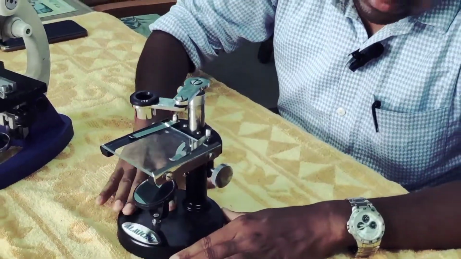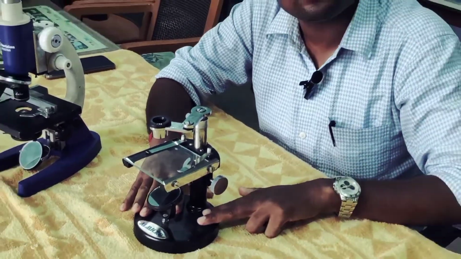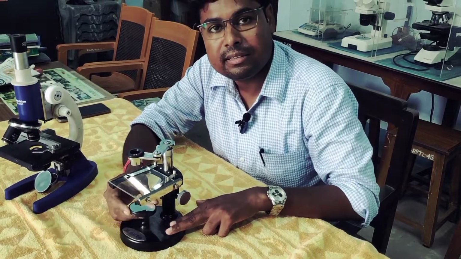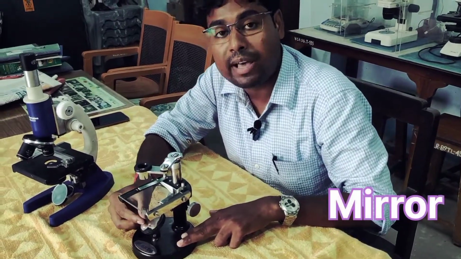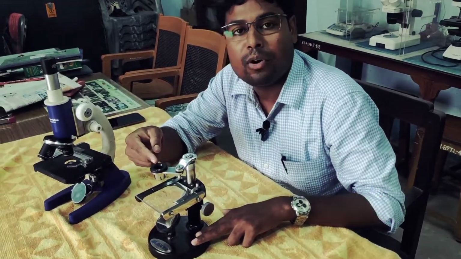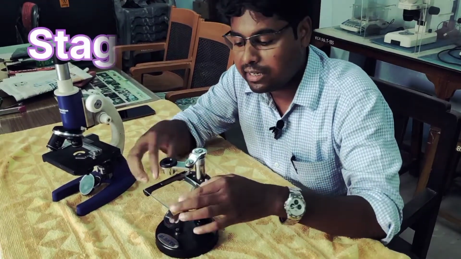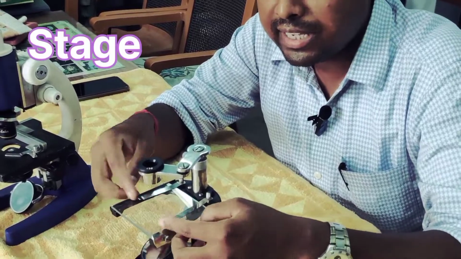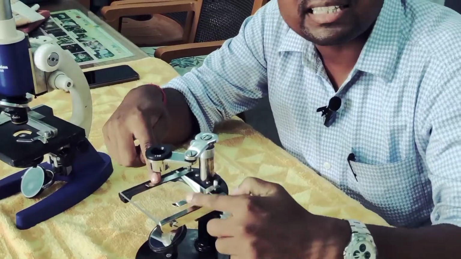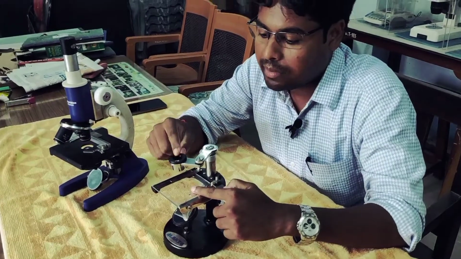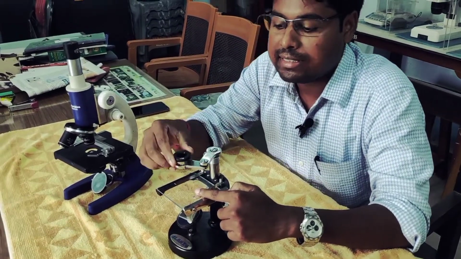There is a base of the microscope, and on the base there is a mirror that provides the light into the lens. Here is a stage, and this is the clip of the stage, which fixes the slide on the stage. Above the stage there is an eyepiece.